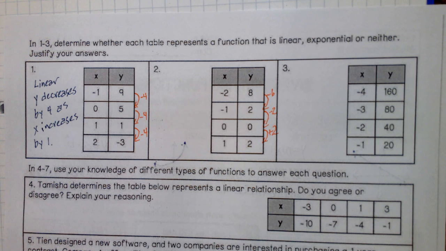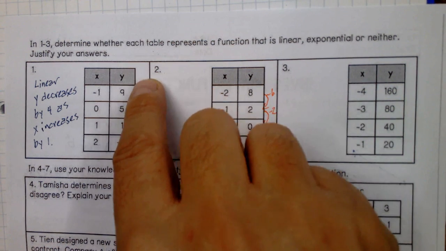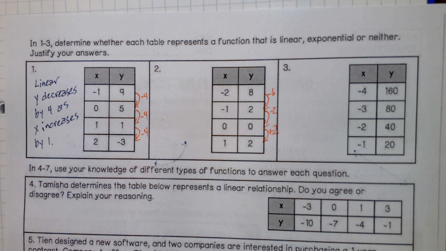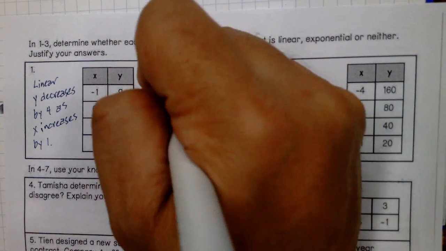You should be constantly increasing or constantly decreasing, not jumping back and forth. It's definitely not going to be linear, and it's definitely not going to be exponential, because you should always be going down or always be going up on the y values. Okay, so this one we're going to say neither.